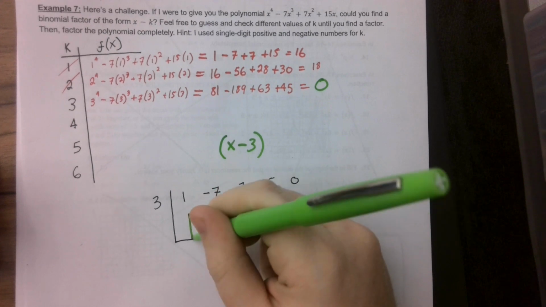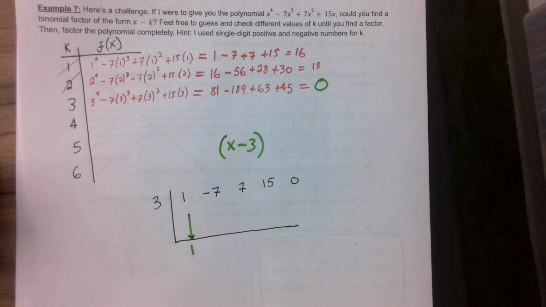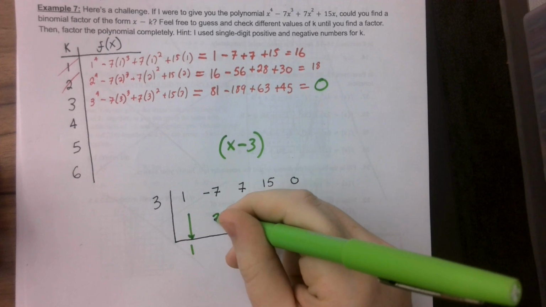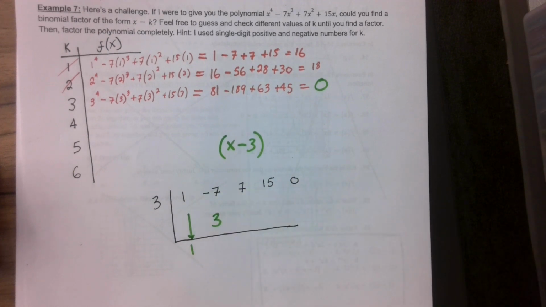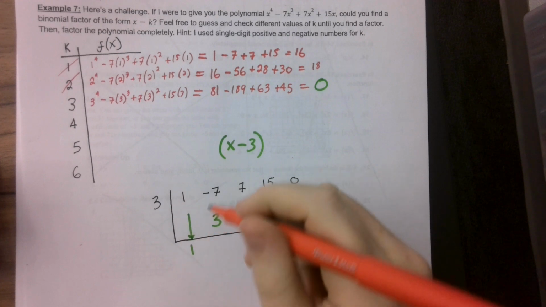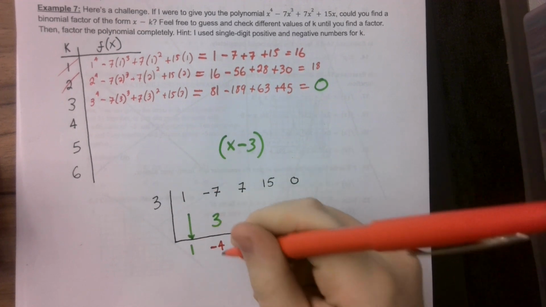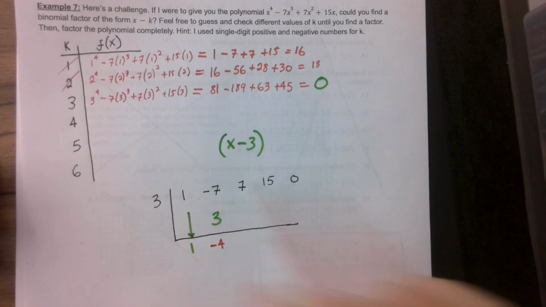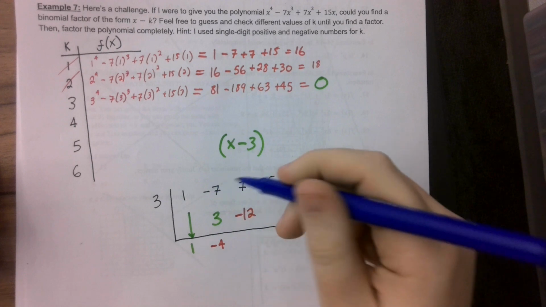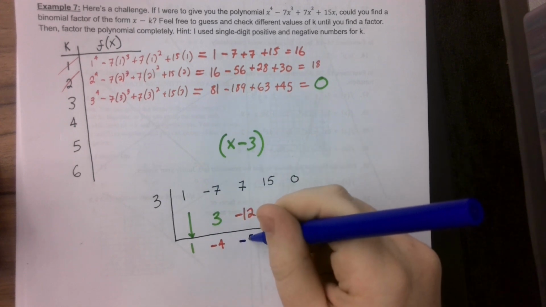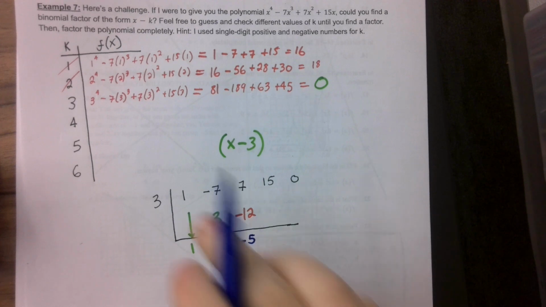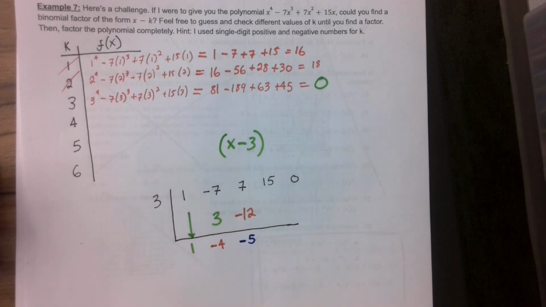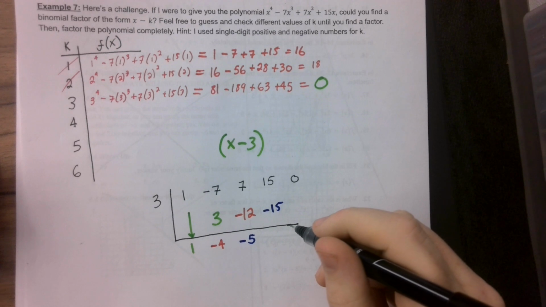Let's do synthetic division. We carry down the 1. We then see what's 3 times 1. That's 3. According to the next step, we add these together to get negative 4. And we repeat the process. What's 3 times negative 4? It's negative 12. So we do 7 plus negative 12, giving us negative 5. What's 3 times negative 5? Well, 3 times negative 5 is negative 15. What's 15 plus negative 15? 0.